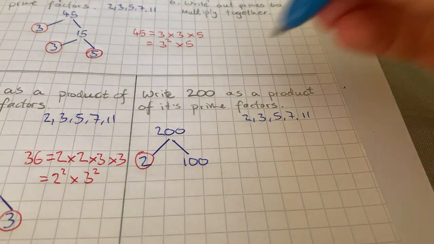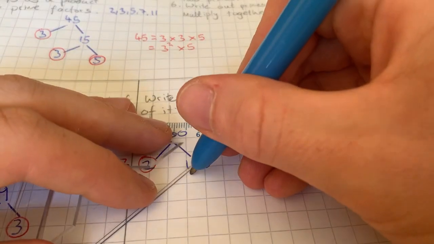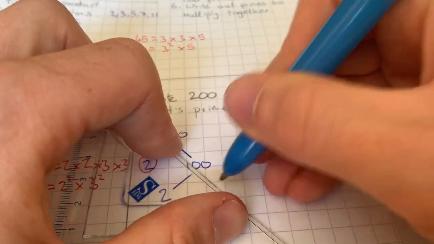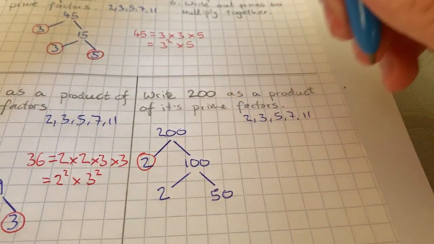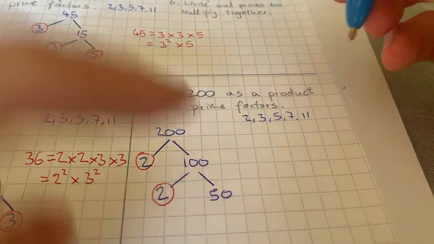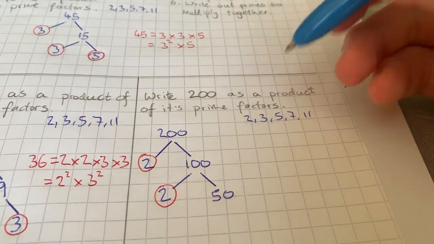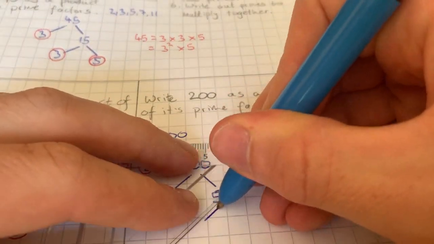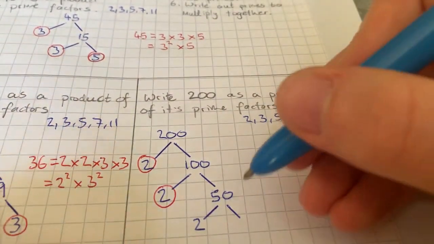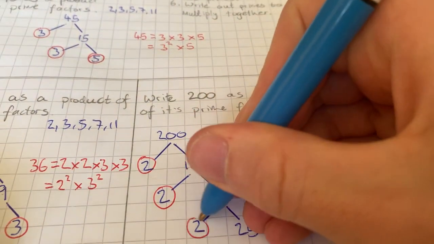Now look at 100, lowest prime that goes into it is 2. So again, 100 divided by 2 this time is 50. So we've got another prime. Now 50, the lowest prime that goes into that is actually 2 again. So we can repeat the same prime numbers. So 50 divided by 2 is 25.